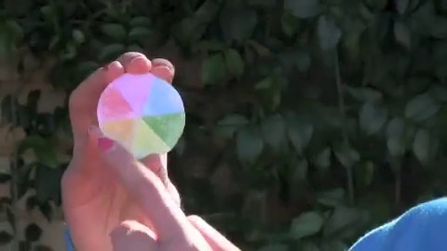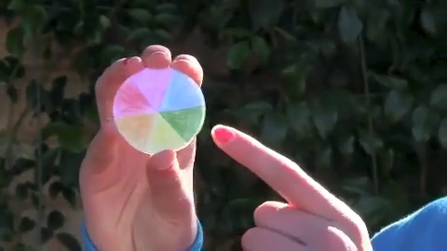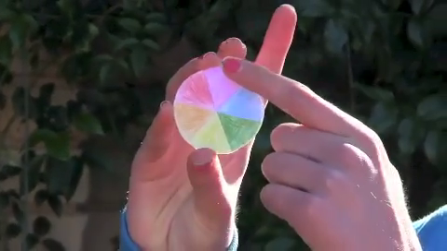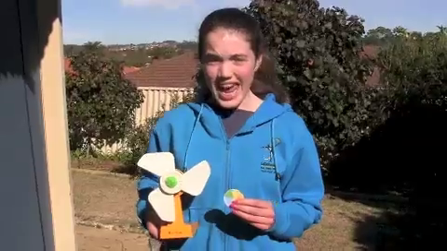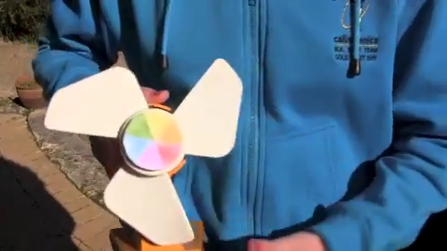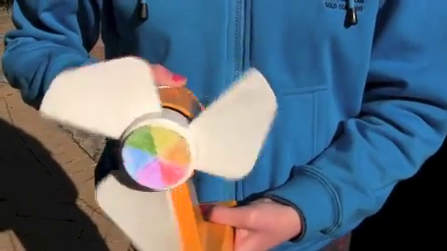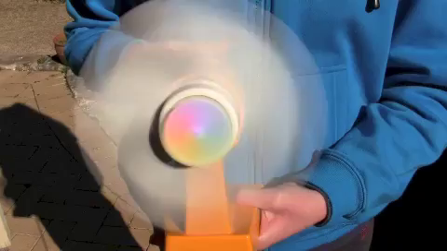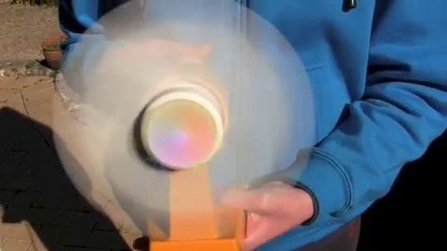On the disc I have 6 colours: red, orange, yellow, green, blue and violet. If I stick this on the fan and then turn it on, the colours seem to disappear.